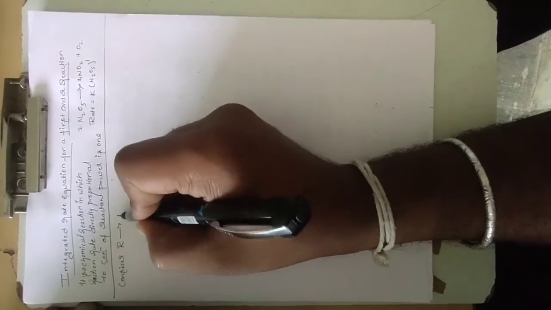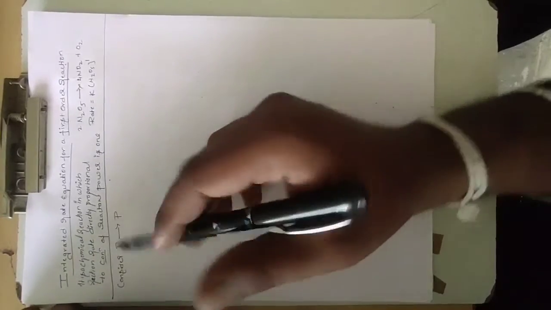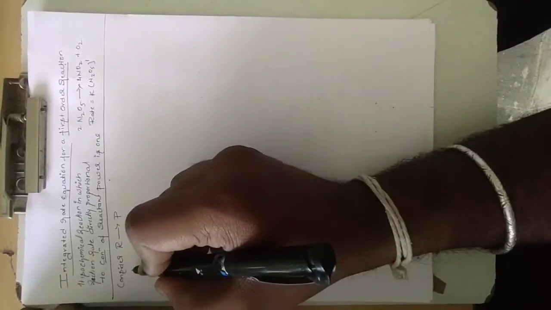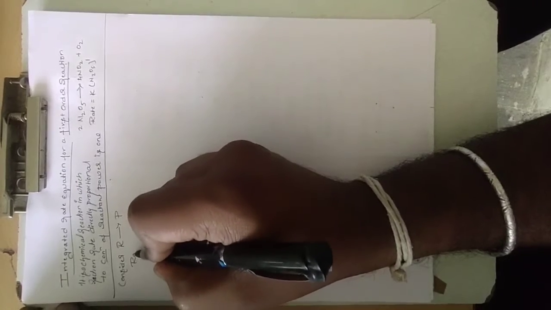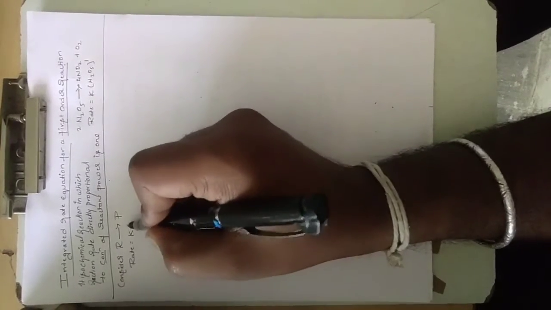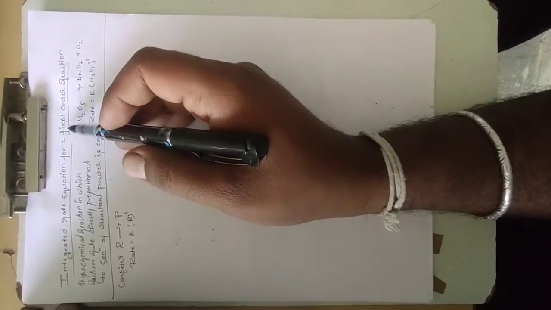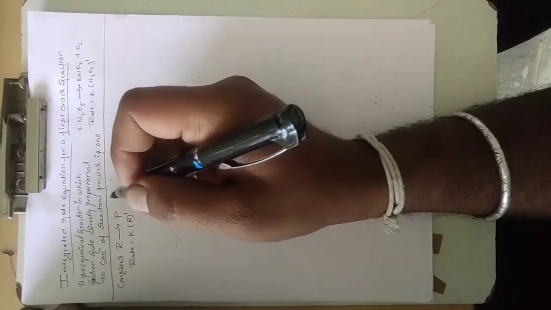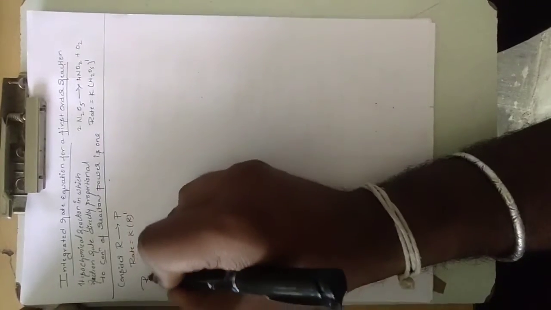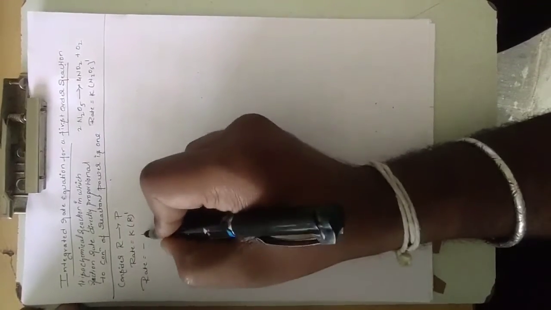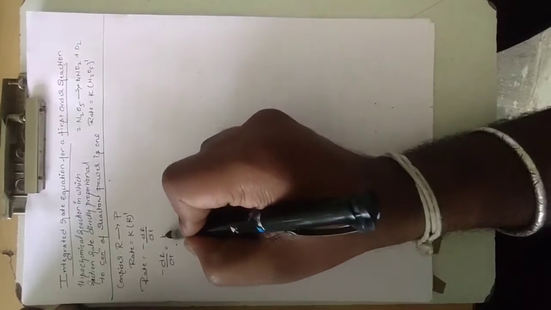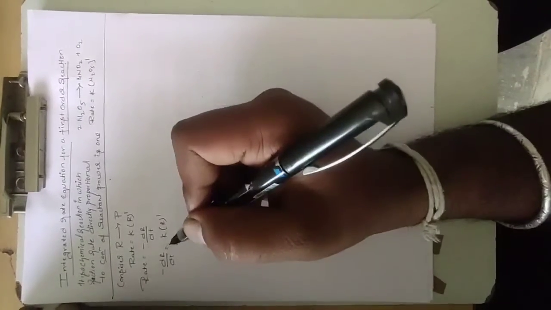a reactant R giving product. Similarly, according to the law of mass action, rate equals k[R] with power 1, because we are discussing the first order, so we take power 1. We know that rate equals minus d[R]/dt. If we substitute, minus d[R]/dt equals k[R]^1.